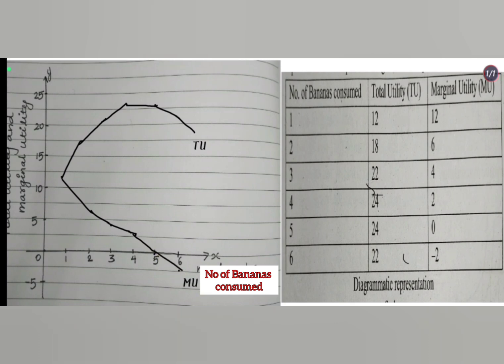In summary, while the TU curve shows the total satisfaction from all units consumed, the MU curve illustrates the extra satisfaction gained from each additional unit. As long as MU is positive, TU increases. When MU becomes 0, TU reaches its maximum, and when MU turns negative, TU begins to decline. This demonstrates the law of diminishing marginal utility, which states that as more units of a good are consumed, the extra satisfaction from each new unit gradually decreases, eventually reaching 0 and then becoming negative.